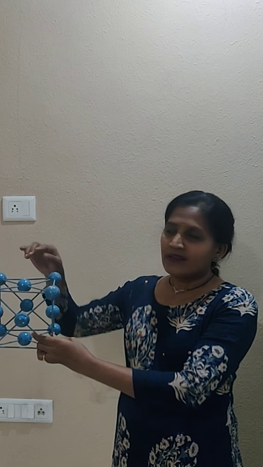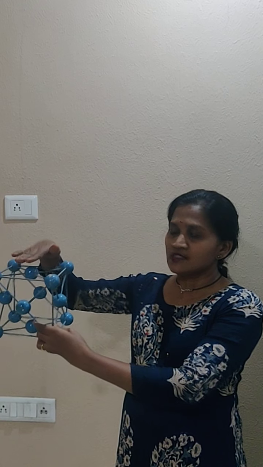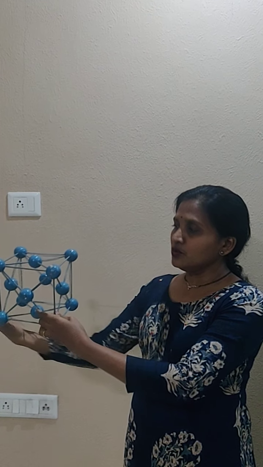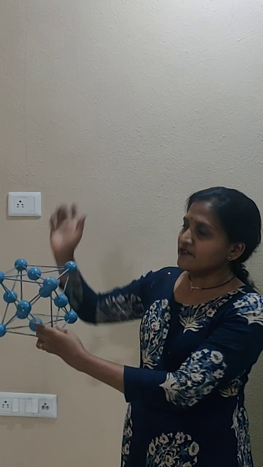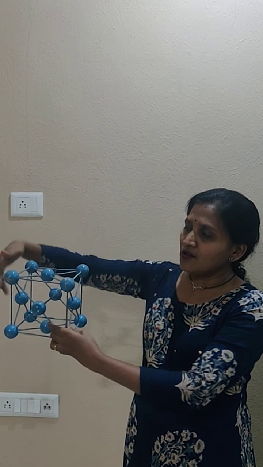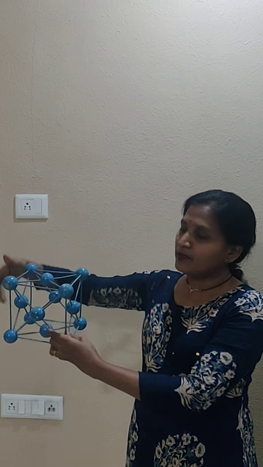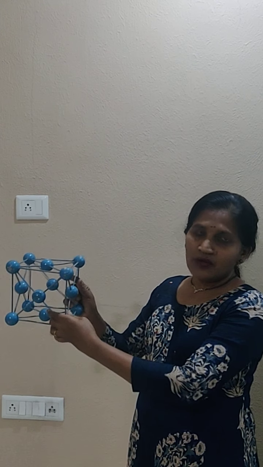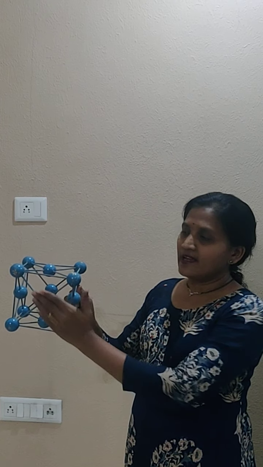But this is a model of face centered. In face centered, what will be there? How many faces do you have? See this model: 1, 2, 3, 4, 5 and 6. And on the 6 faces, there are 6 particles in between, right? So how will be the sharing of this particle? This particle will share half this side and half on this side. This will be important when we calculate the participation of this particle to find the number of atoms in face center.